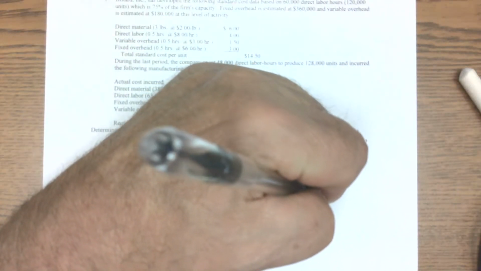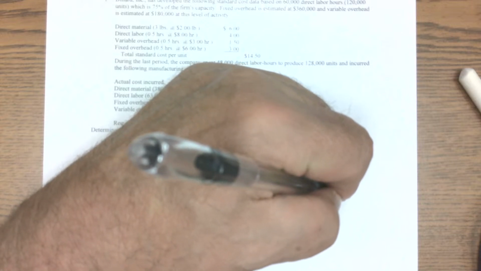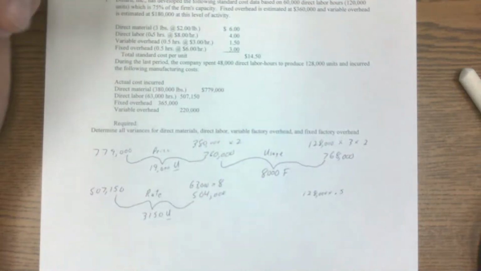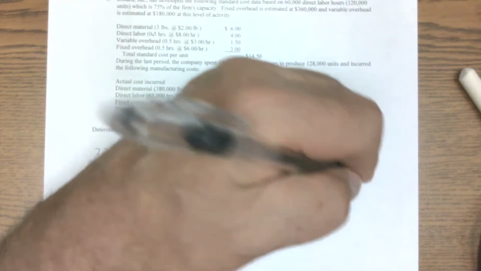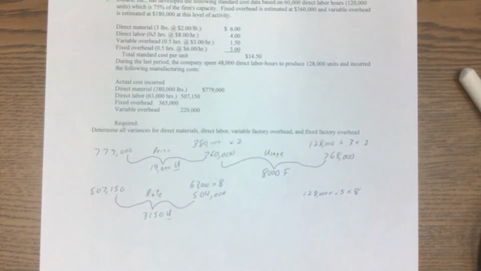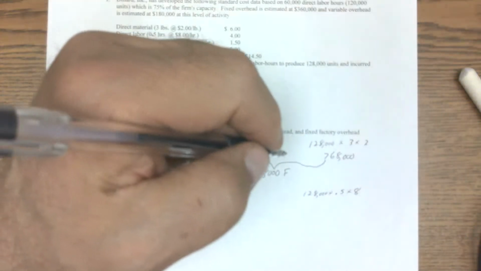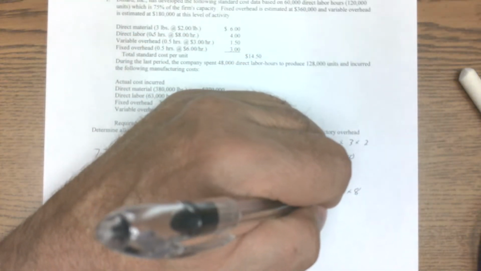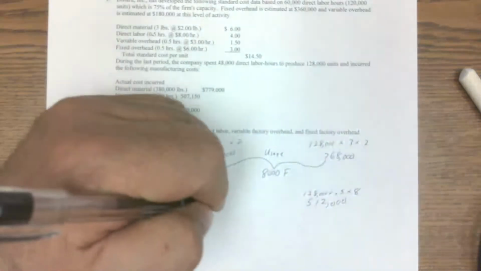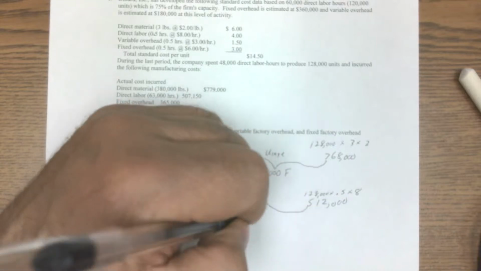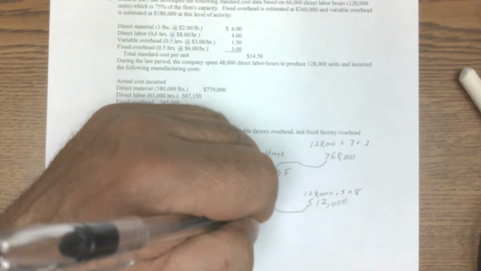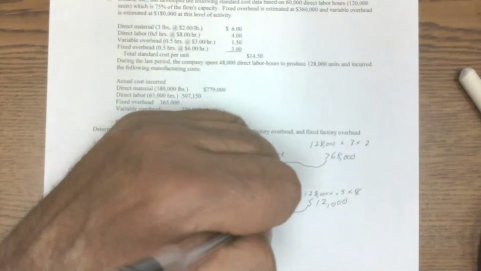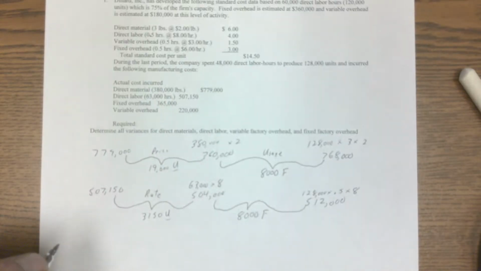We should have used 128,000 times 0.5 times 8, which would be 512,000. So we have an efficiency variance of 8,000 favorable.